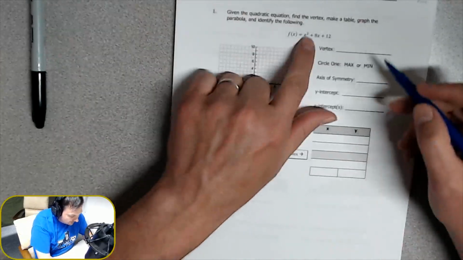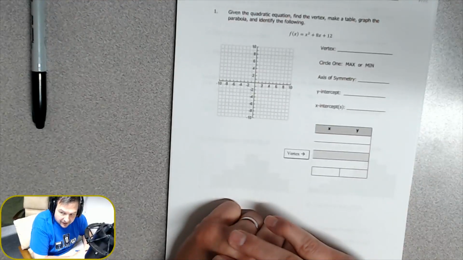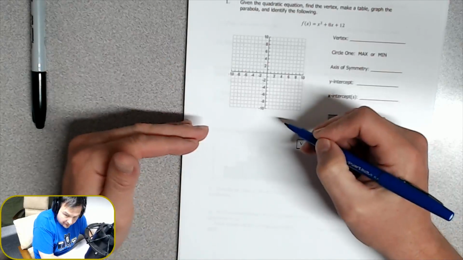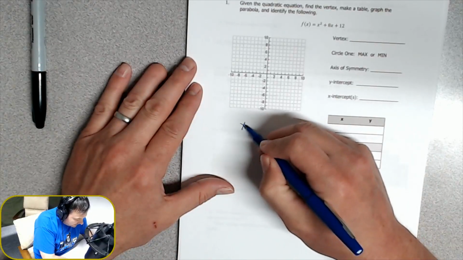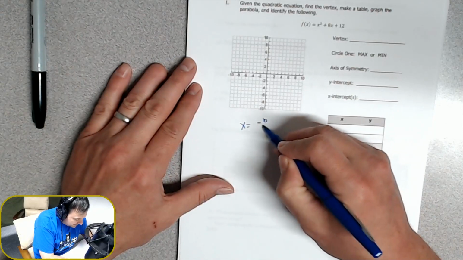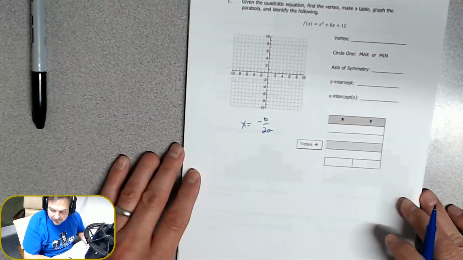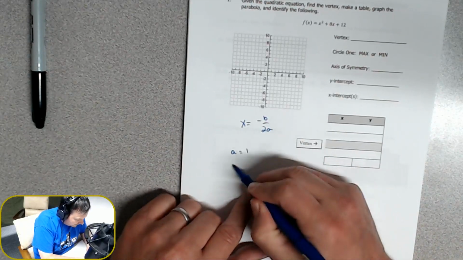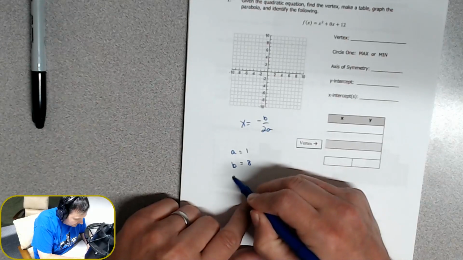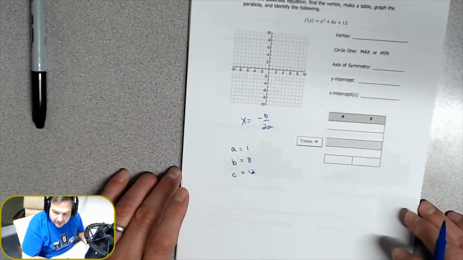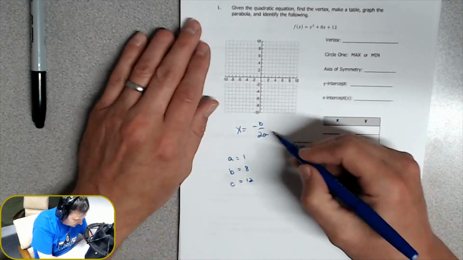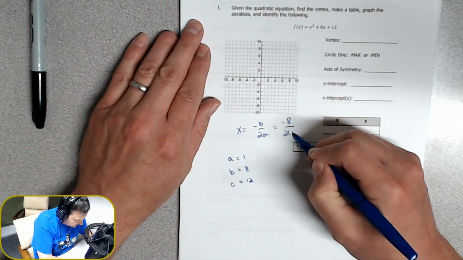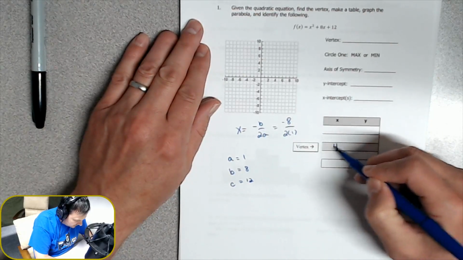Okay, so let's talk about quadratic. Vertex. What was the formula for the vertex? Now remember, you can use any notes you want, so have your notes ready to go. The x part of the vertex is minus b over 2a. There's the vertex equation. In this case, a is 1, b is 8, c is 12. So the vertex is minus 8 over 2 times 1. So the x value of the vertex is minus 4.